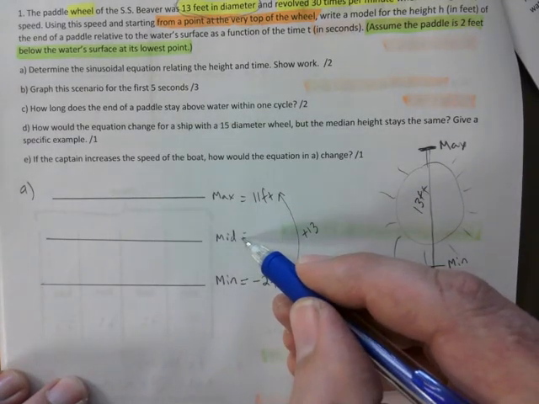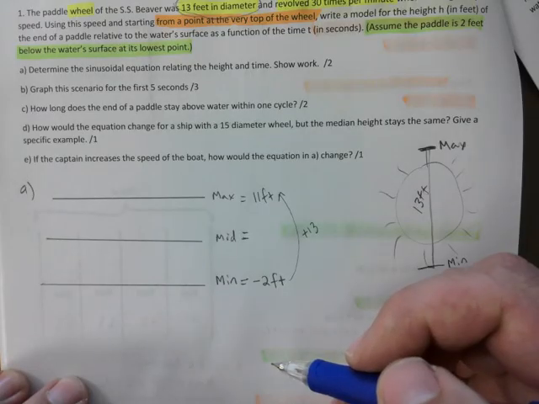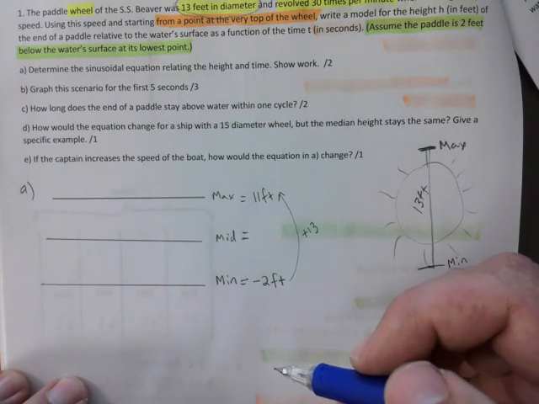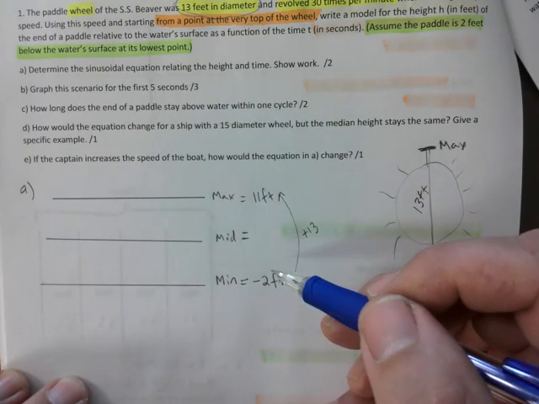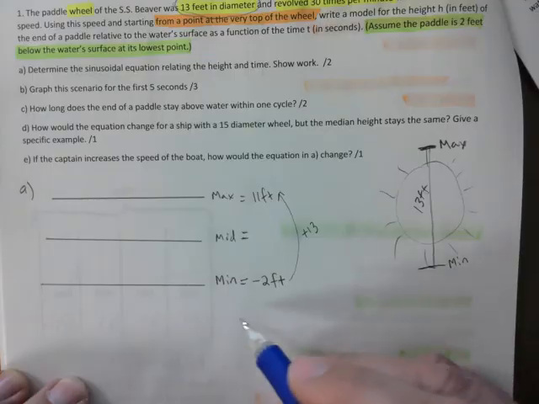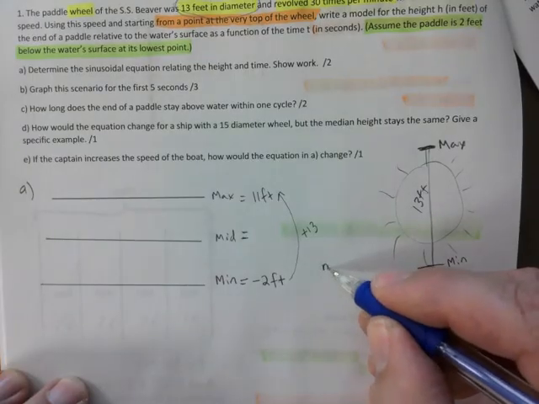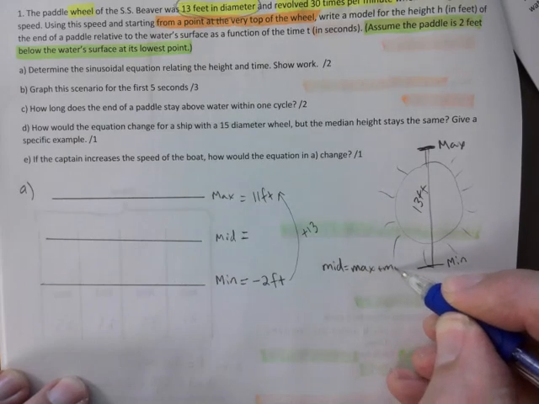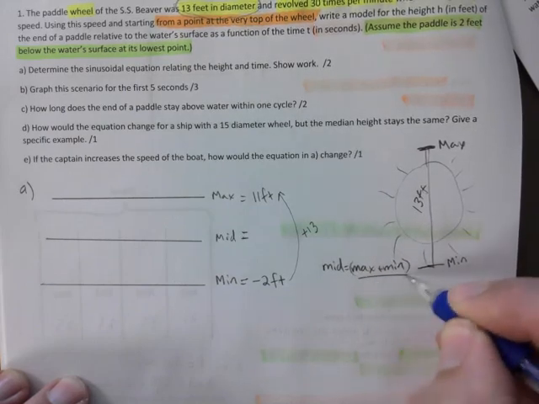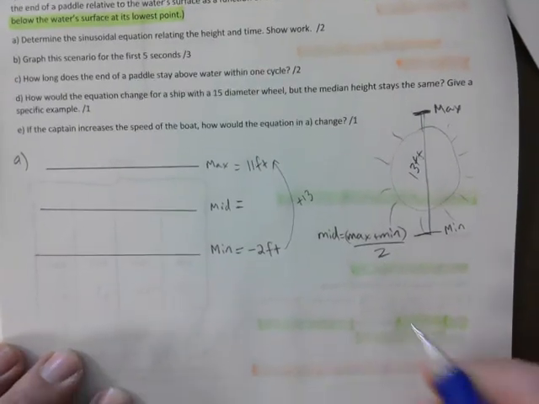How do I find the mid now? Add the min and the max divided by 2. Remember that formula? Yes. So I'm going to do that somewhere on the side here. I'm using up a lot of space. But I'm going to go max plus min divided by 2. Okay.